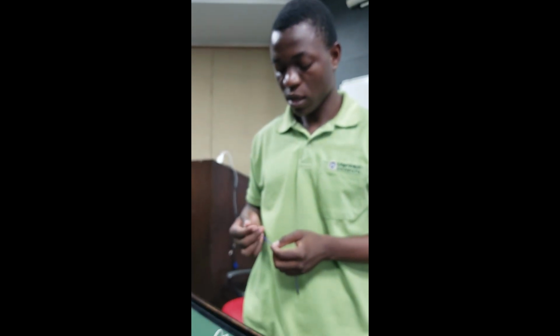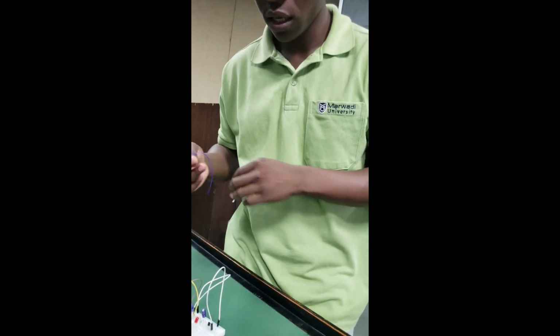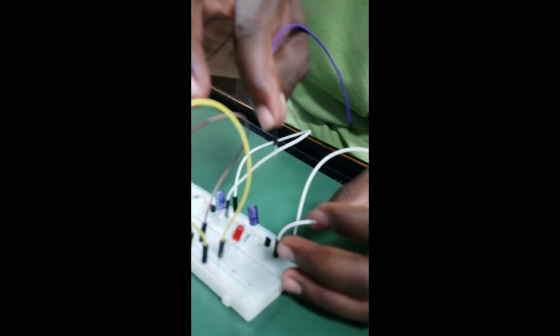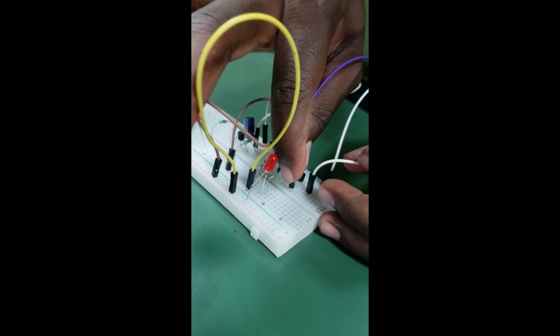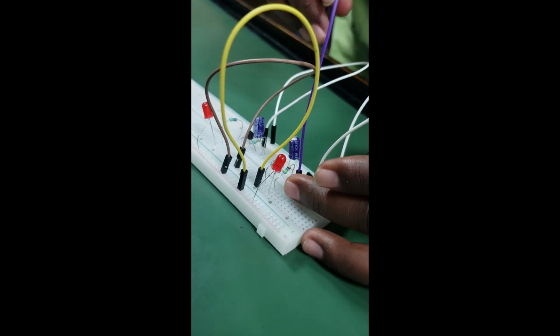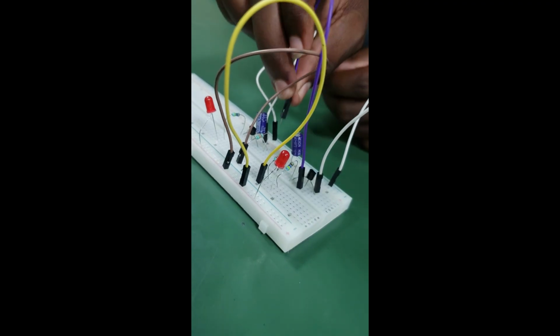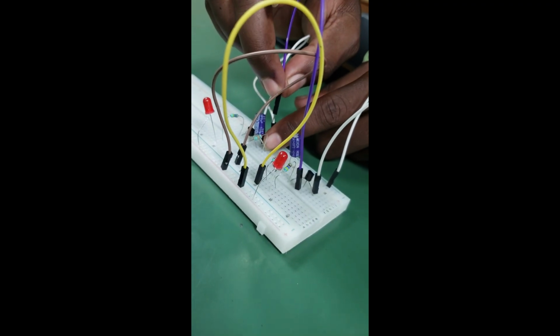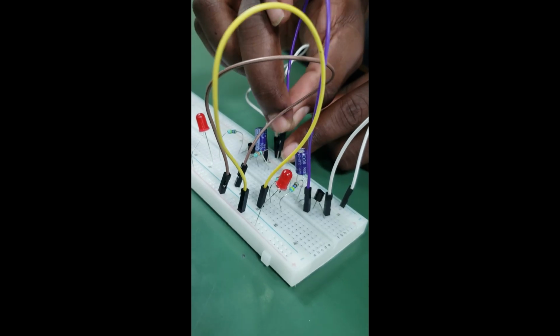Now the last and the final part, I have to connect the base of the BJT to the negative terminal of the opposite capacitor. So here's the negative terminal that I've connected to the 22 kilo ohm.